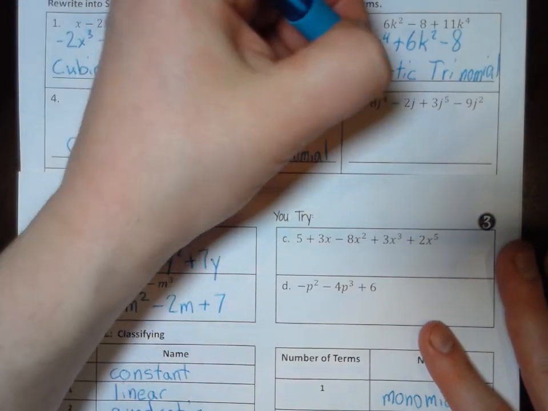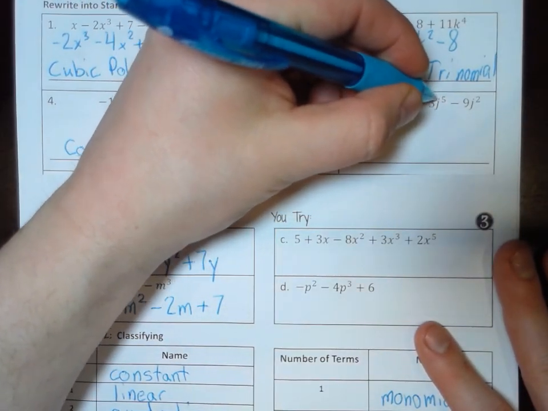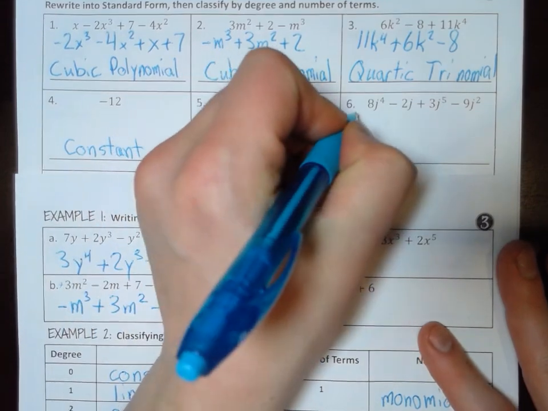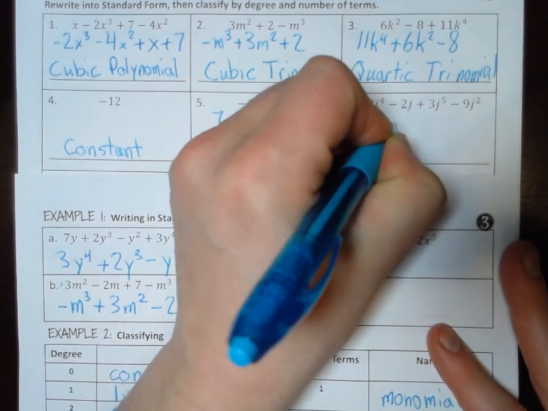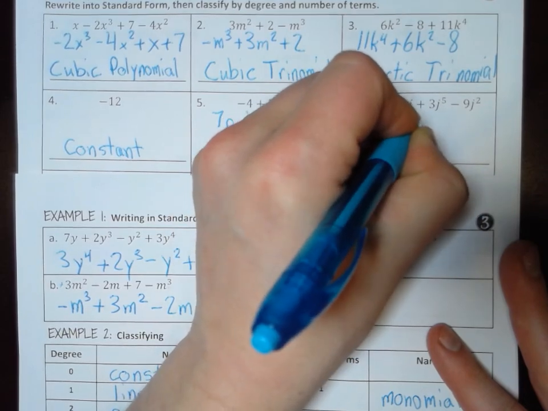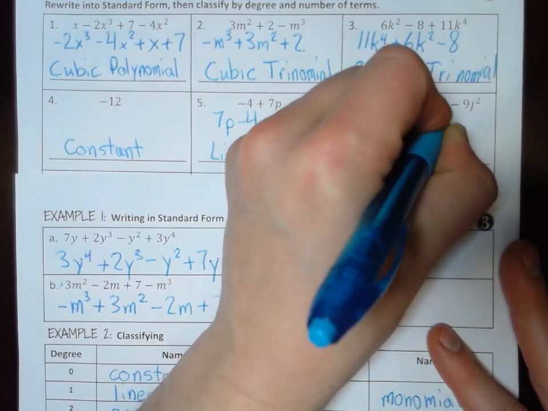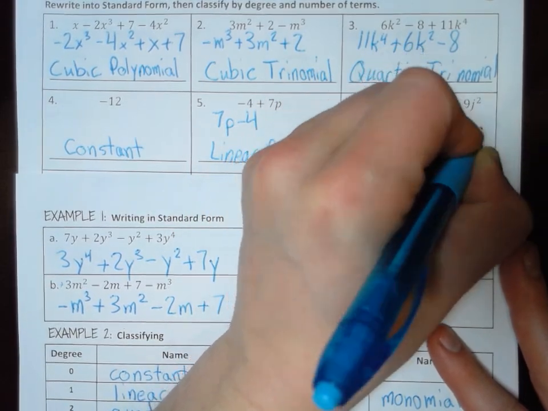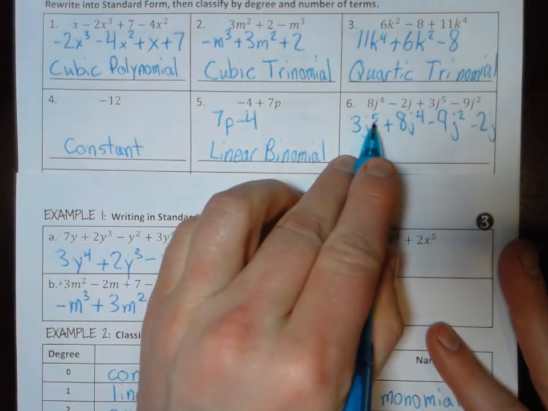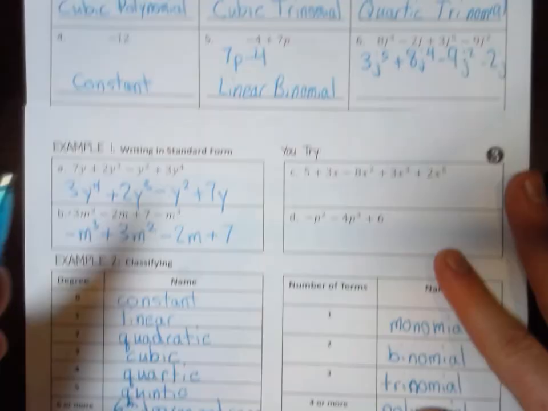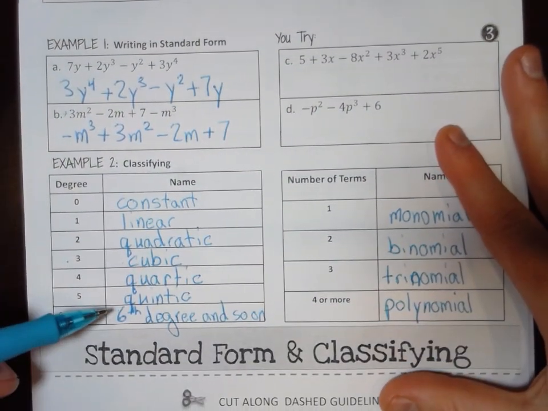Okay, and the last one here, I'm looking for my highest degree. That's this 5th degree here. So I've got 3j to the 5th plus 8j to the 4th minus 9j squared minus 2j. We said this was a 5th degree. So I'm looking down here. This is quintic.